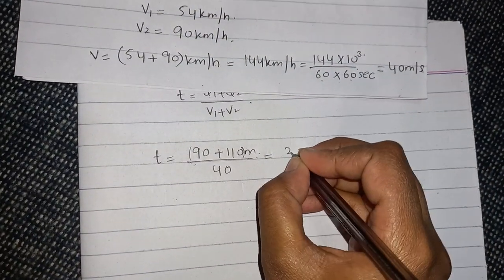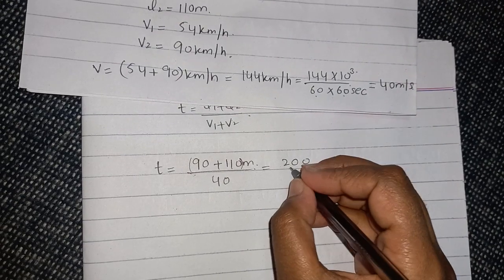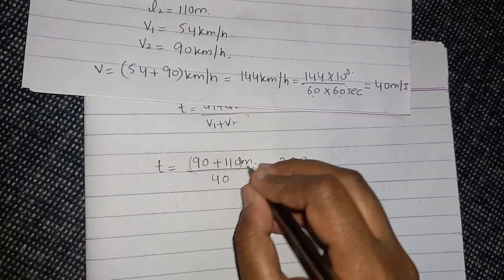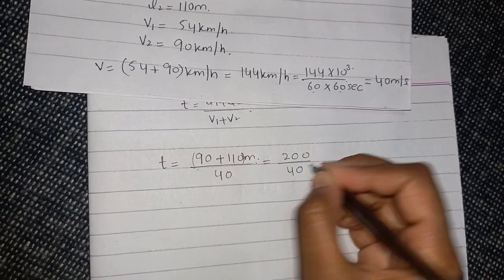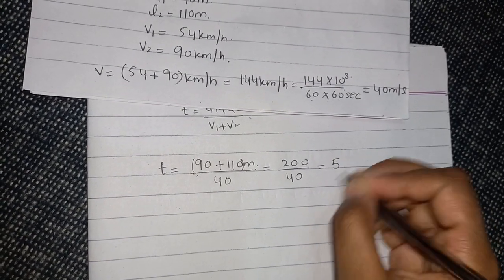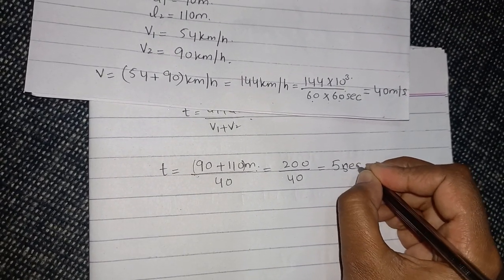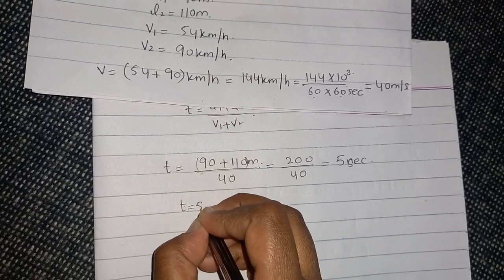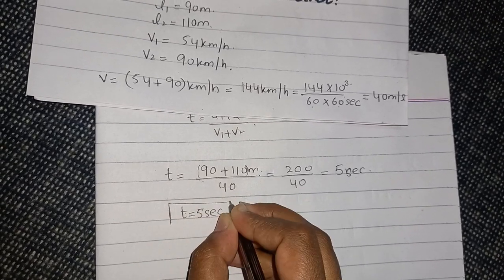Now students, if I simplify it further, I get 200 when I add both lengths, and it is divided by 40, and I will get 5 seconds here. So students, this is the required answer that we are asked to find.